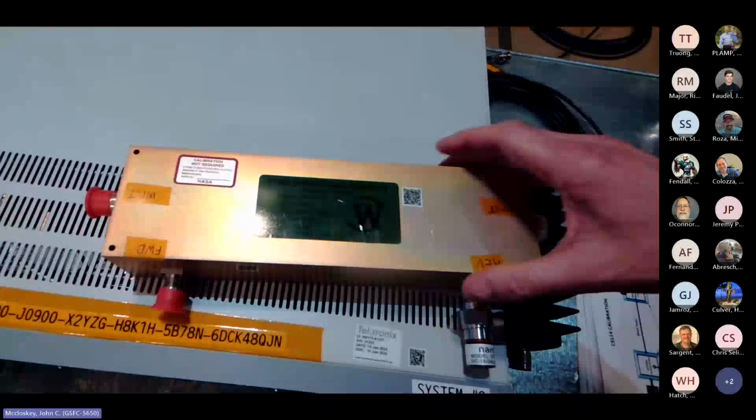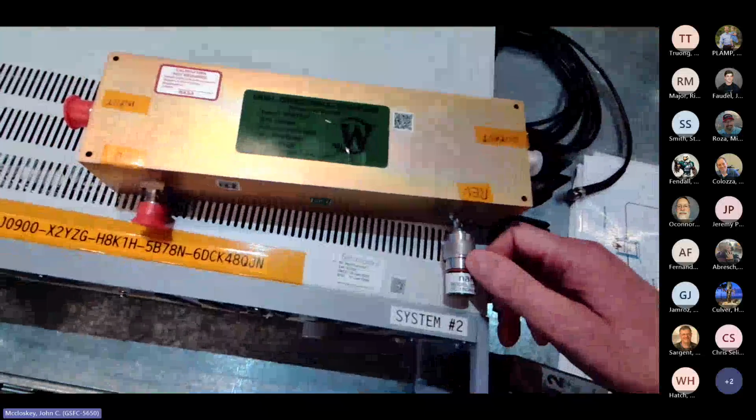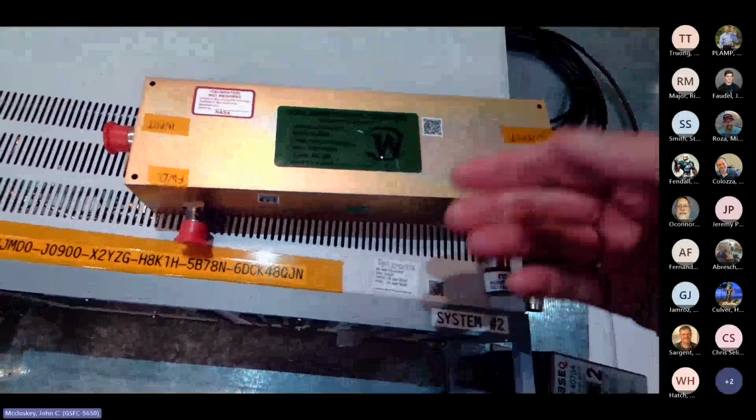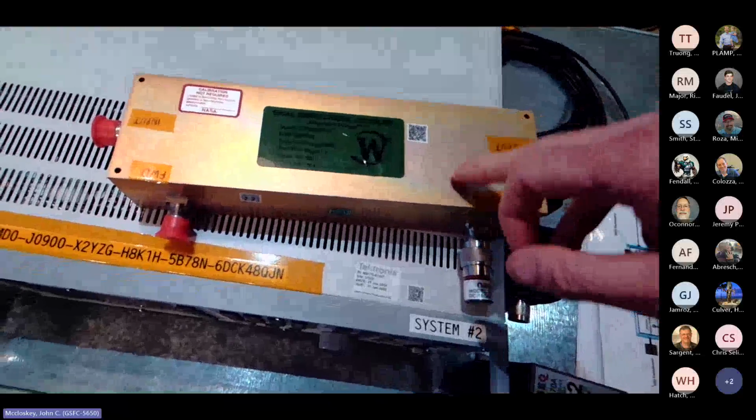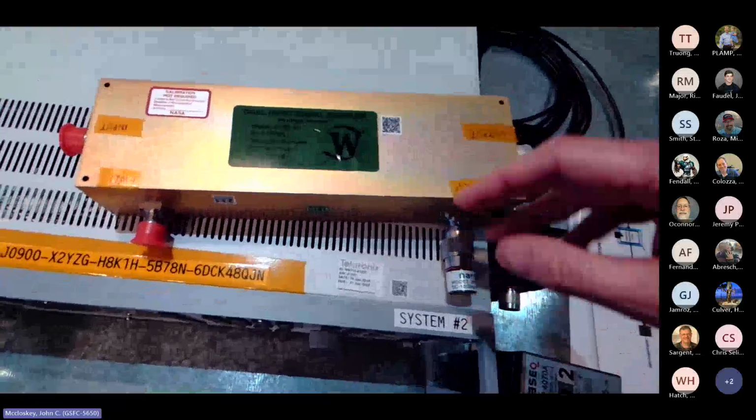So if you're doing a full CS114 setup from scratch or from individual components, you would need one of these to monitor your injected signal.